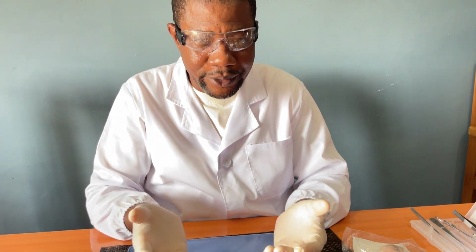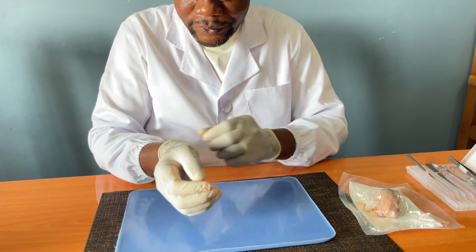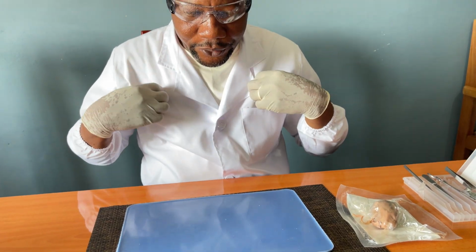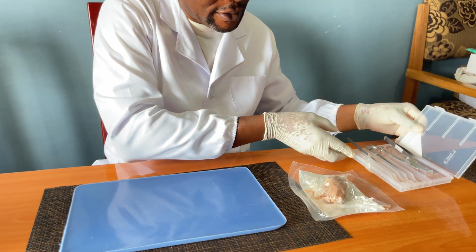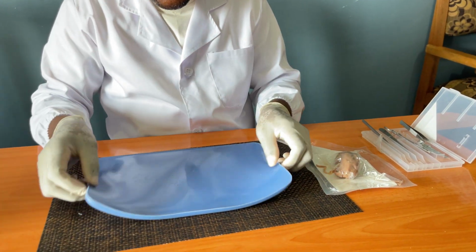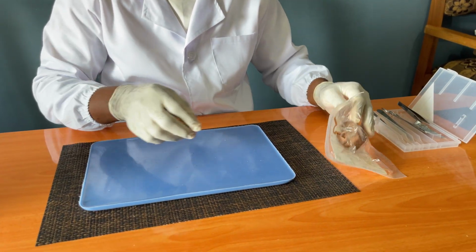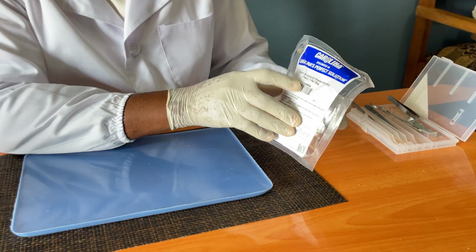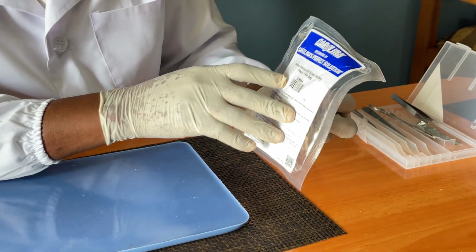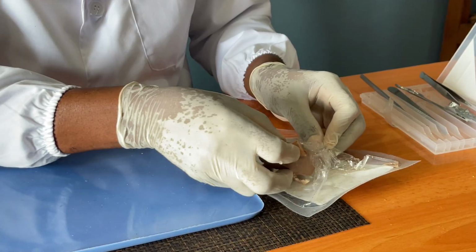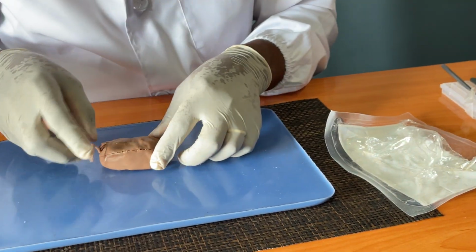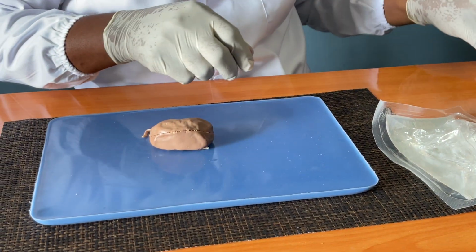To begin with the dissection, I need to observe safety protocols. So I have my PPE done: I have my gloves, my apron, and my goggles. I also have my dissection kit, my dissection tray, and my specimen. My specimen is a coronally preserved sheep kidney. So now I will place the specimen onto the dissection tray and identify the external and internal structures.